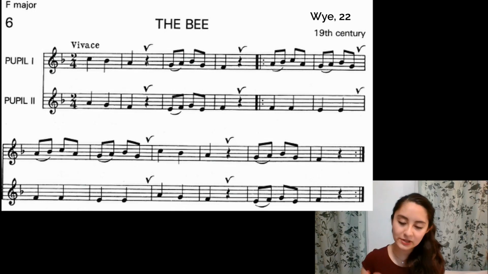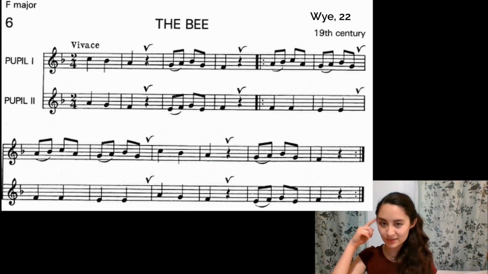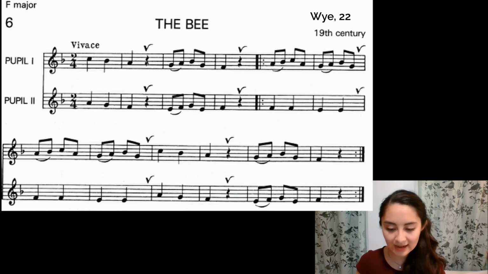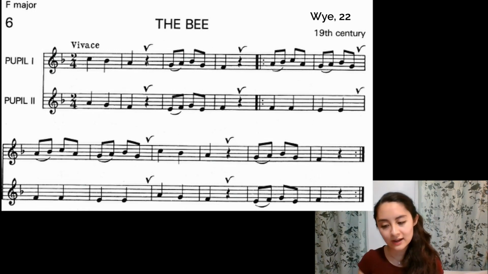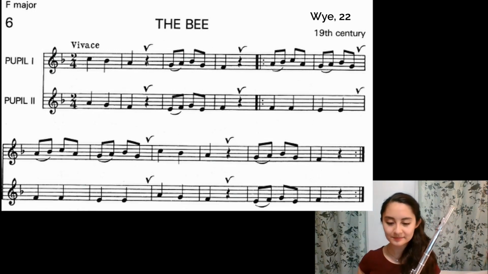Okay, so what you can notice, there's a lot of similarities between the first part and the second part. And if you do see where they are similar, then take note of that. And then also you can see where they're different too. So what I see is that it changes the rhythm after the repeats. What happens in the first part is that the first part gets eighth notes while the second part continues to play quarter notes. So very cool to notice the difference.